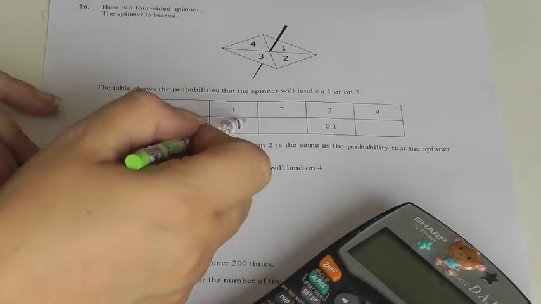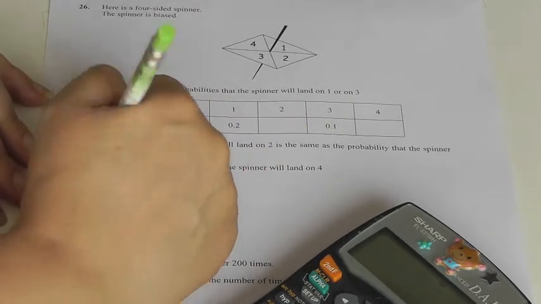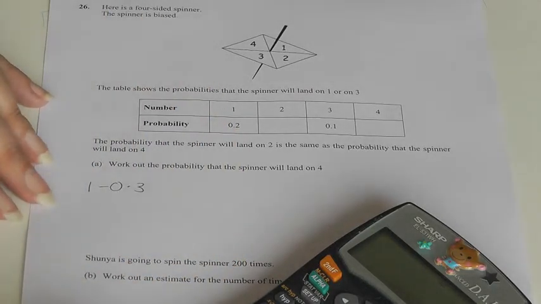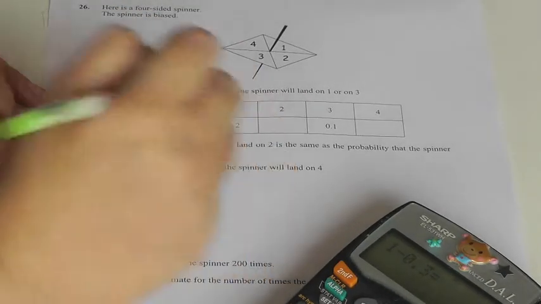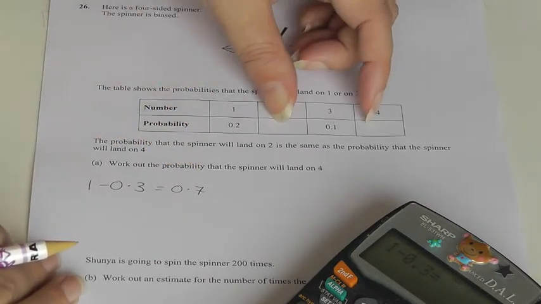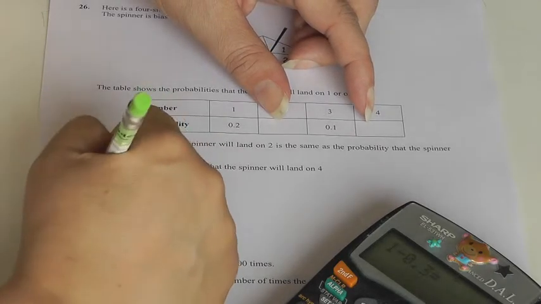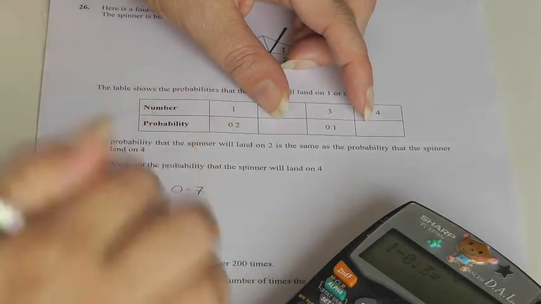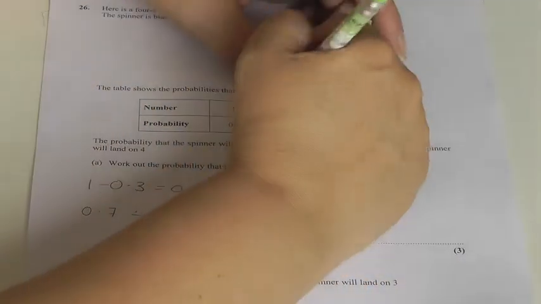Now you should know that all probabilities add up to 1, and what we've got here adds up to 0.3. So to calculate how much is missing, I need to do 1 minus 0.3, which is 0.7. Now this probability is shared between these two, which means I need to halve it or divide it by 2. So the next part of the question is 0.7 divided by 2. And my answer is 0.35.